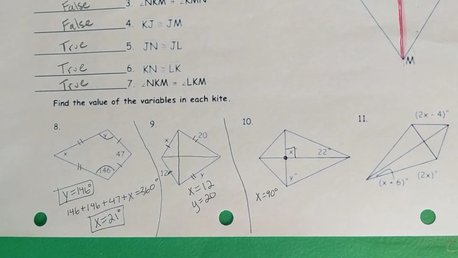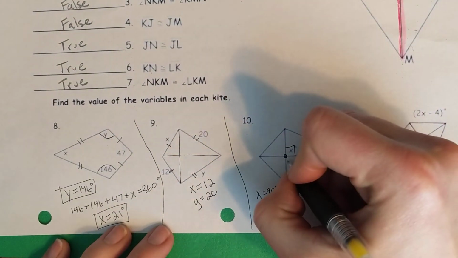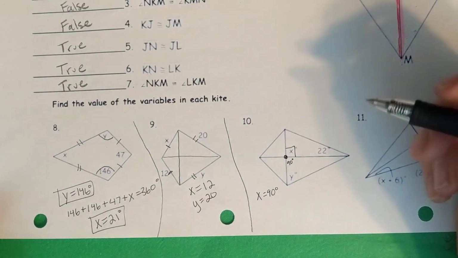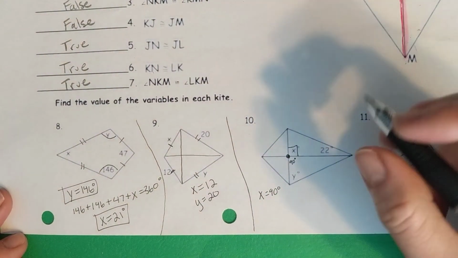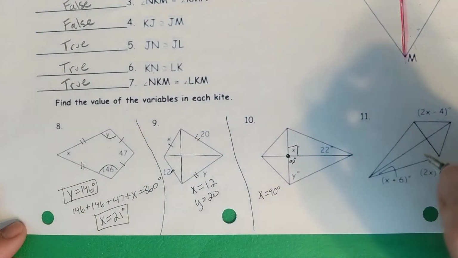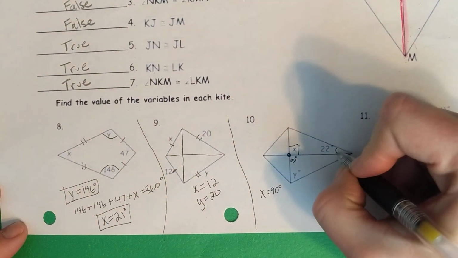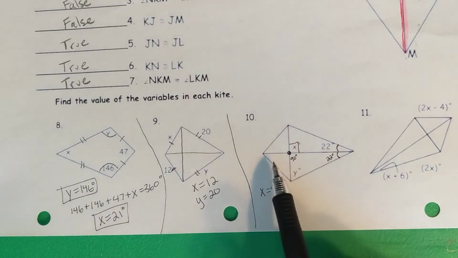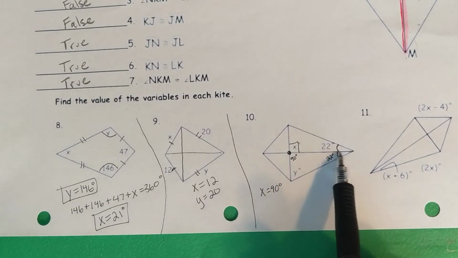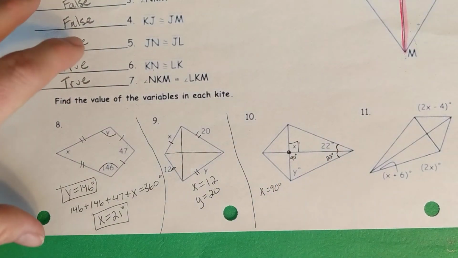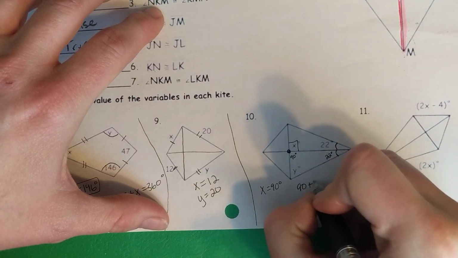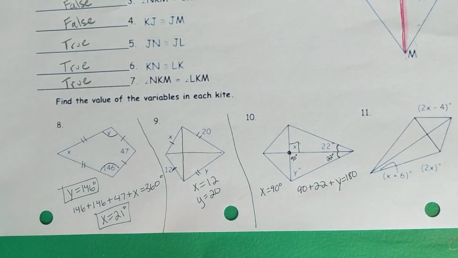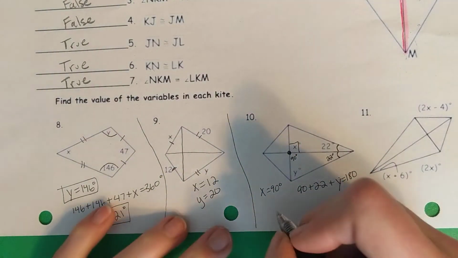And then Y we're going to have to figure out, but I also know that since X is 90, this angle right here is also 90, and since this angle here is 22, and the long diagonal is cutting my kite into two equal pieces, symmetrical pieces, then this angle here has to equal this angle, so this is also 22. And now I have a triangle that has to add up to 180 degrees. So 90 plus 22 plus Y equals 180. And I can solve for Y, and I get 68 degrees.